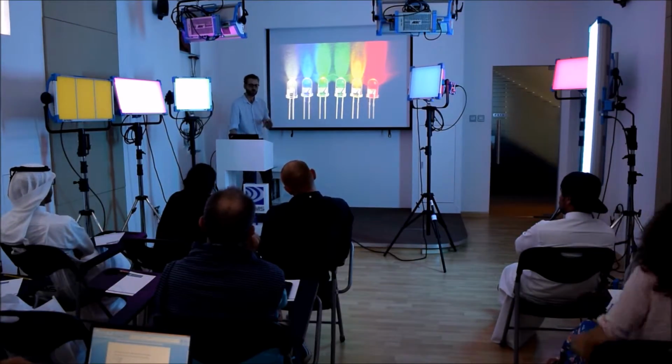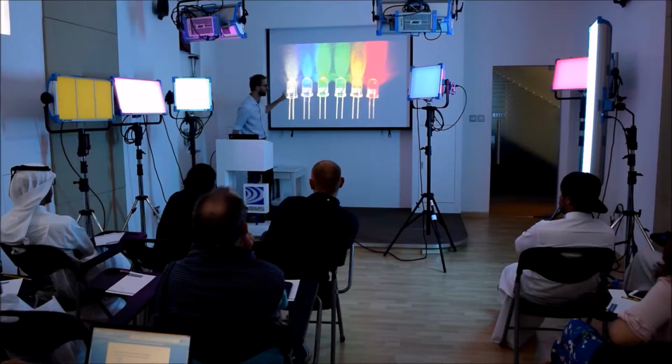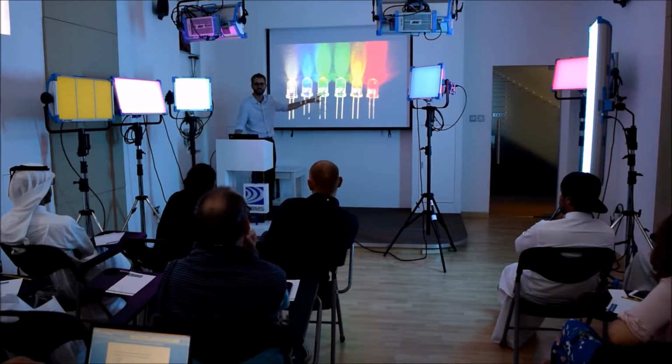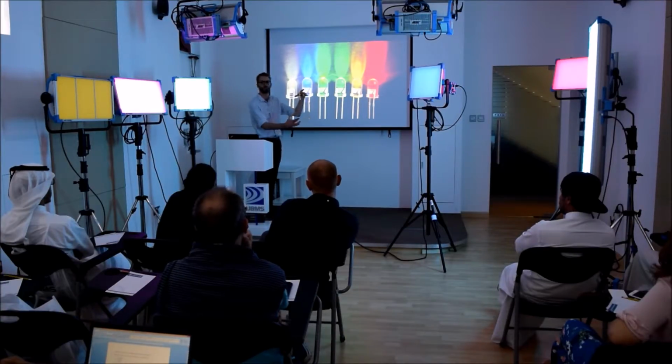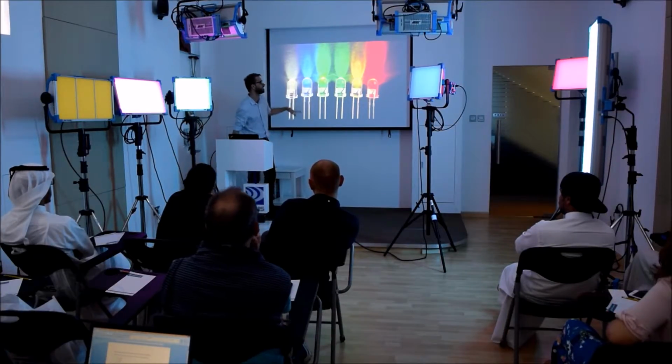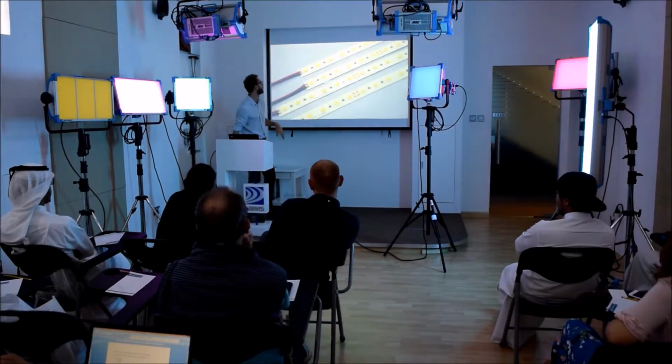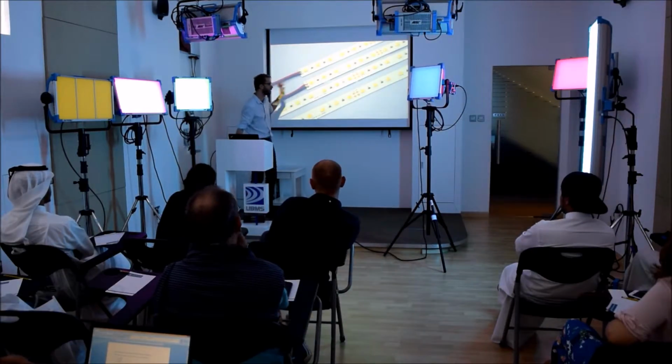So old school LEDs that you're used to seeing kind of look like these. Everybody's seen these? Some of the first LED panels that came out, it was a one foot panel filled with little white LEDs. The LEDs we use now don't look like this anymore. They look more like this.